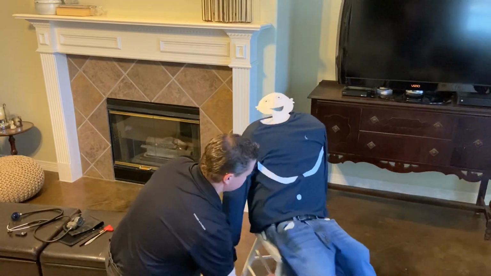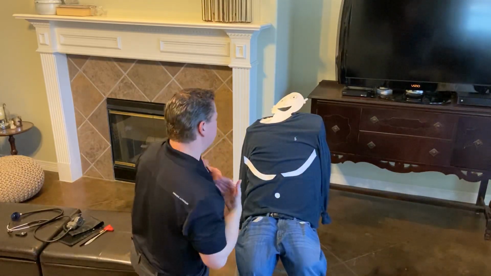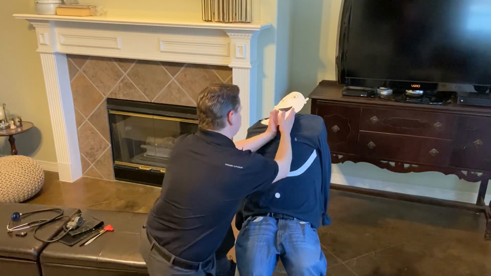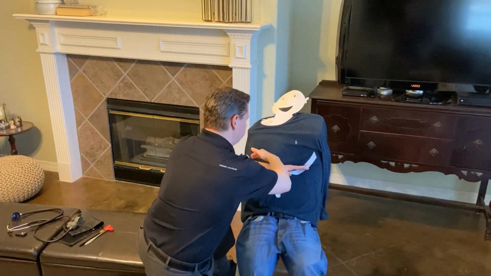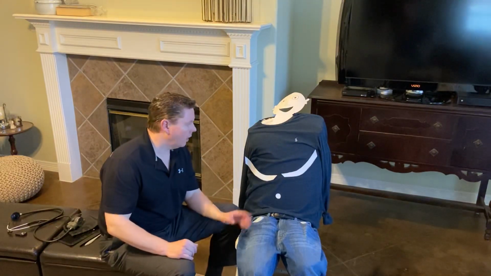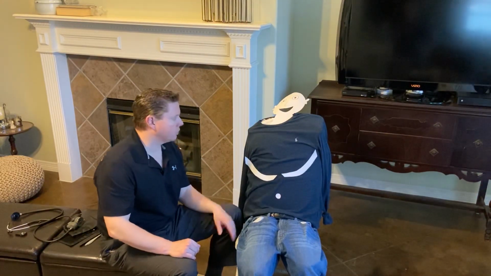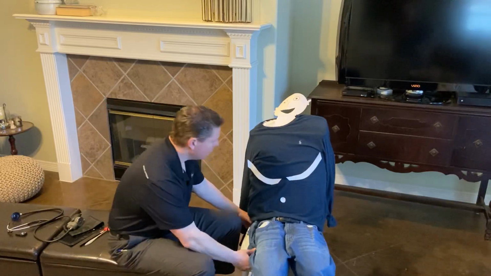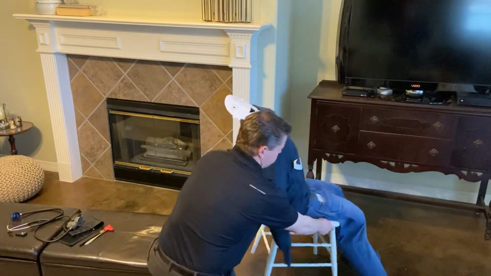I'll come around front. Same thing. Please shield for me. Let me know if this is painful or hypersensitive. And it should be noted that if I can recreate his symptoms, his pain, through palpation, that commonly points towards a chest wall issue. All right, next we're going to do chest expansion.